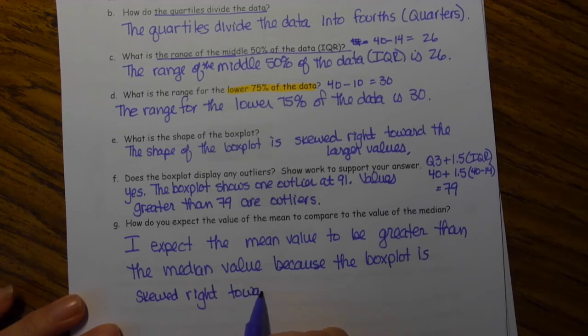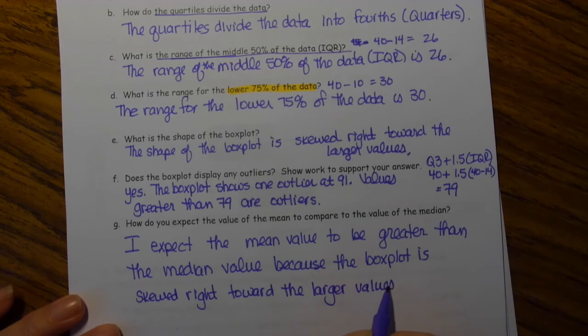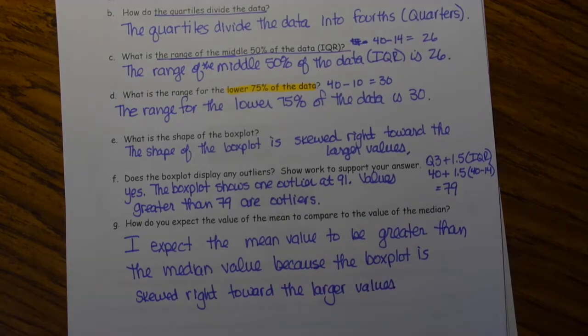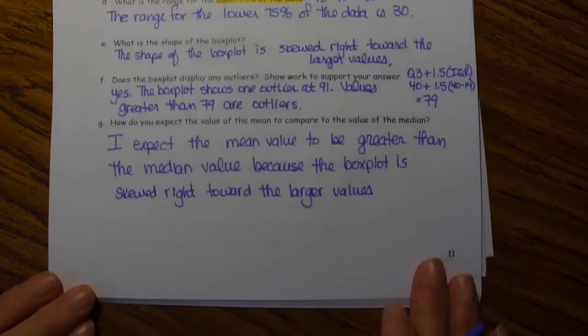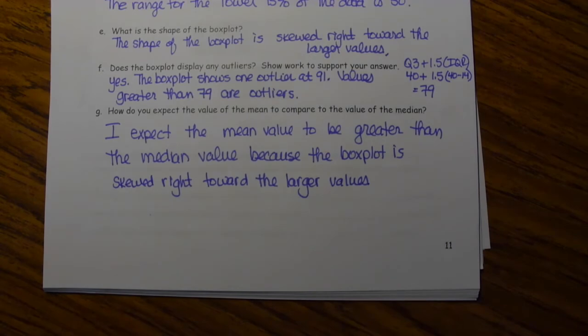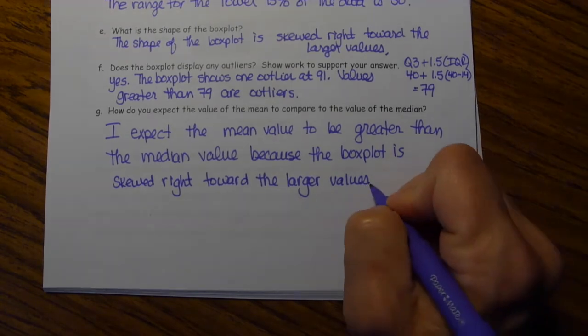Toward the larger values. Don't we sound fancy with these fancy big sentences in math class, right? So we would expect the mean value to be greater than the median value because the box plot is skewed right towards the larger values.